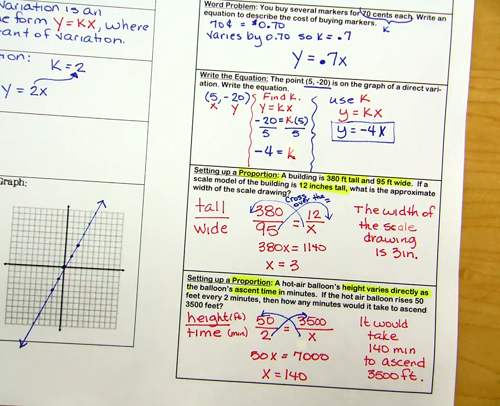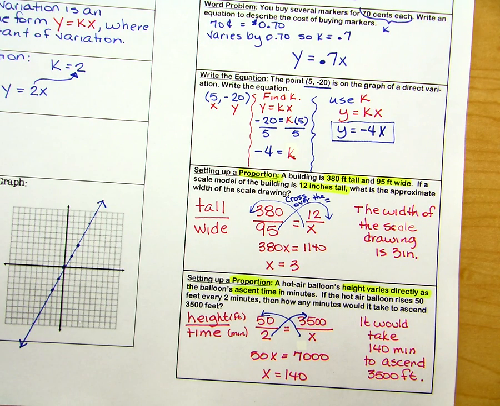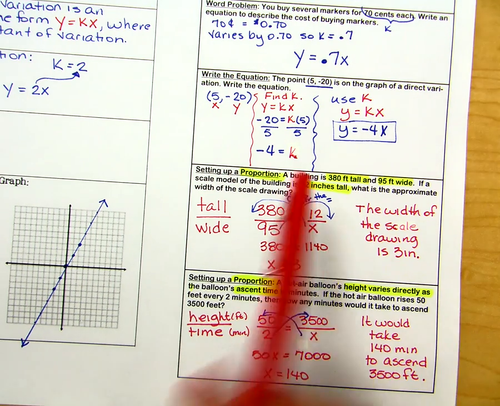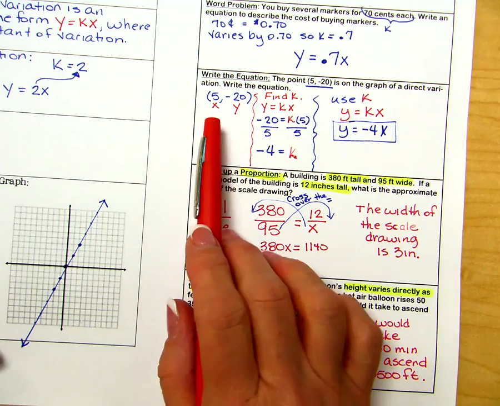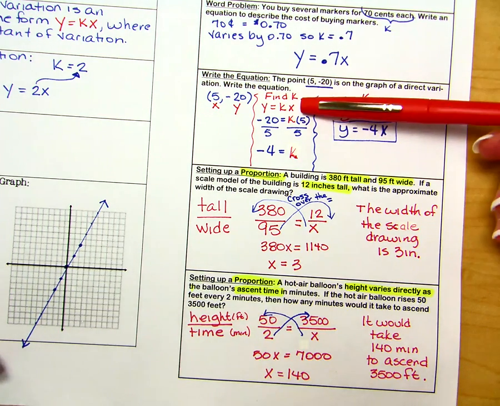For the next word problem, they give us a point. The point is 5, -20. This point is on the graph of a direct variation line, so they want us to write the equation. Well, they give us x and y, but they don't give us k, so we need to know what the constant of variation is. So we use the x and y that they give us and the equation form for direct variation.